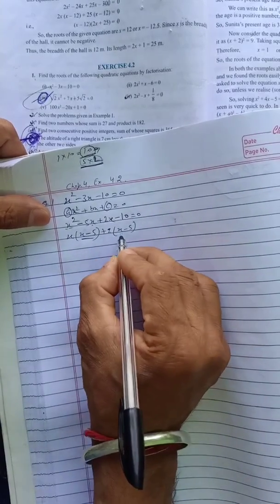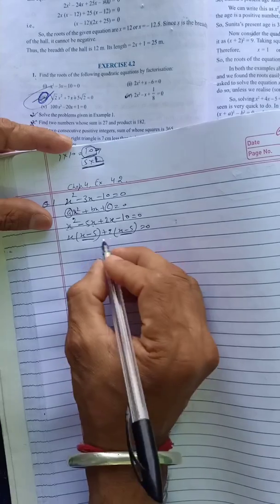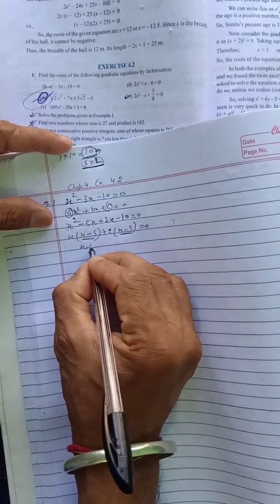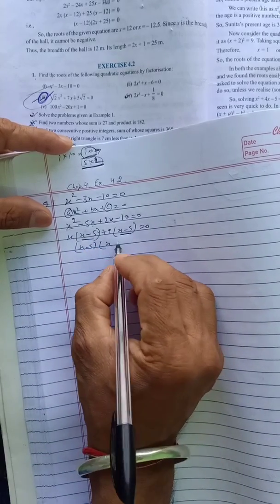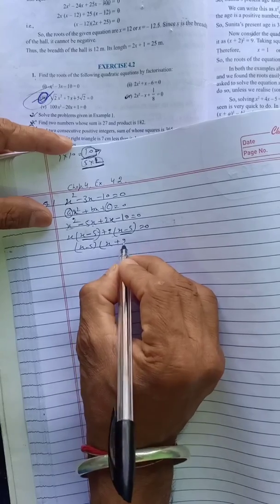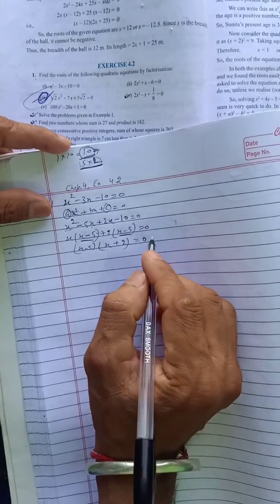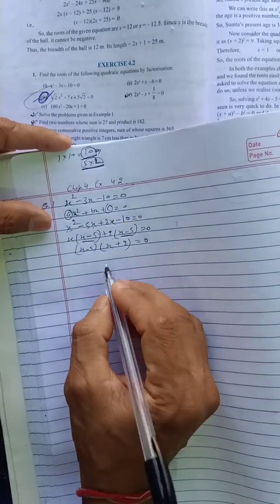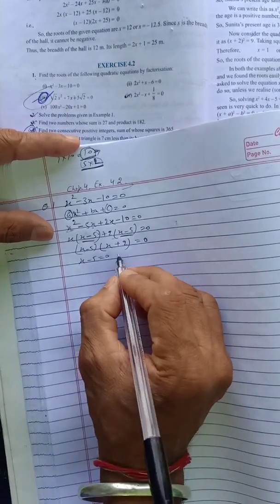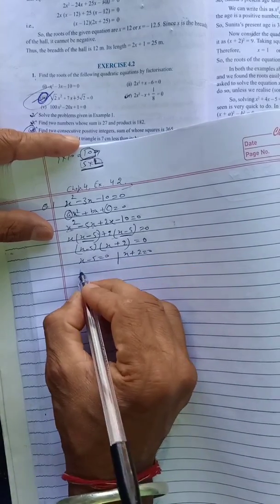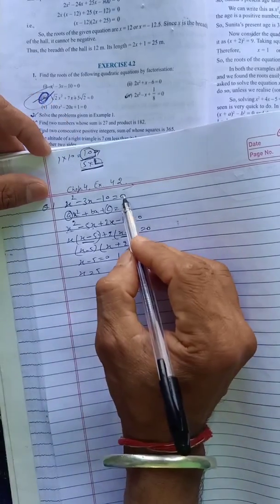These two terms always come common in the factorization method. So we will take x minus 5 as common. What is left from these terms? x, and from this, 2. So x minus 5 and x plus 2 are the two factors of this equation. For finding the roots, we will compare these two to 0: x minus 5 equal to 0, x plus 2 equal to 0, x equal to 5 and x equal to minus 2. These are the two roots of this quadratic equation.